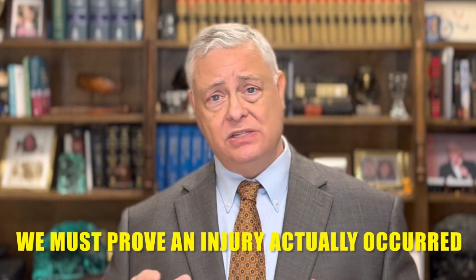Last but not least is proving that an injury actually occurred. Now that sounds strange. Most physical injuries are pretty easily detectable, but there's other kinds of injuries such as mental abuse and things like that, or neglect, that may be harder to prove that an injury actually occurred. You know, we can't see in somebody's head, so how do we know that there was mental abuse or verbal kinds of abuses or other things? So those are hard to prove.